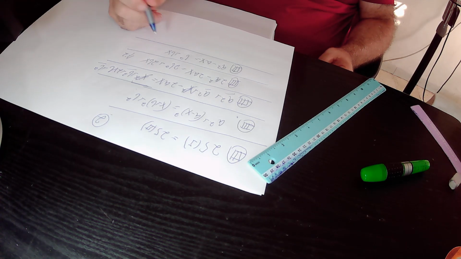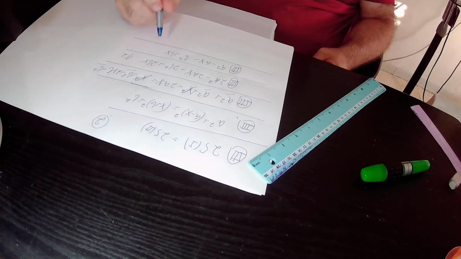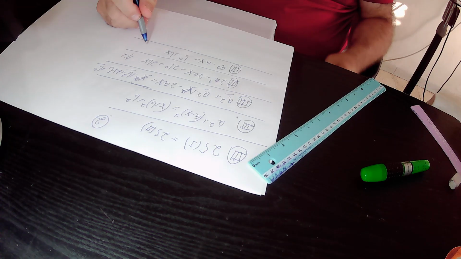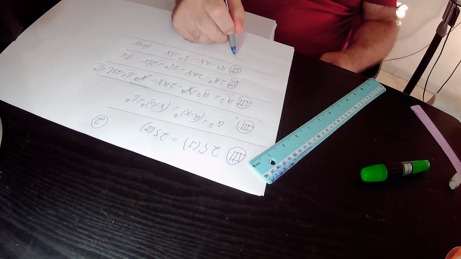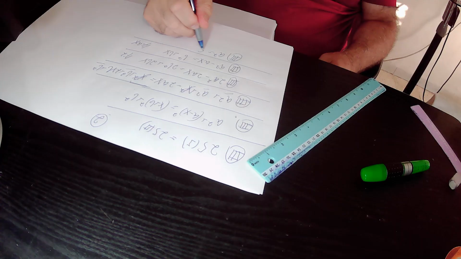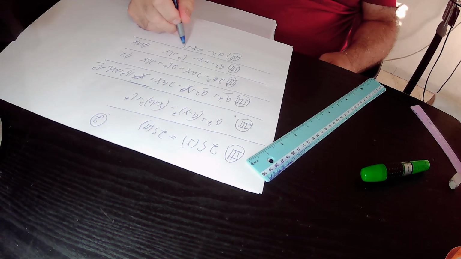So in total, according to equation 3, we found out that a squared minus ax equals b squared plus bx. So here we rearrange equation 3, and we get that a squared equals ax plus bx plus b squared.